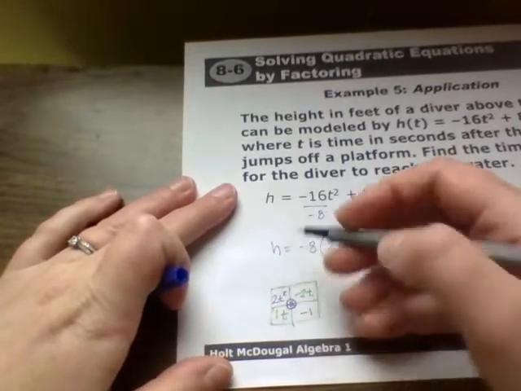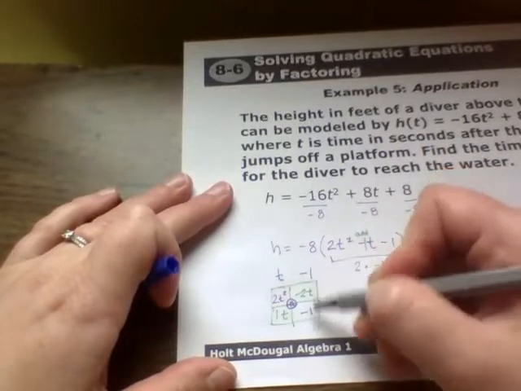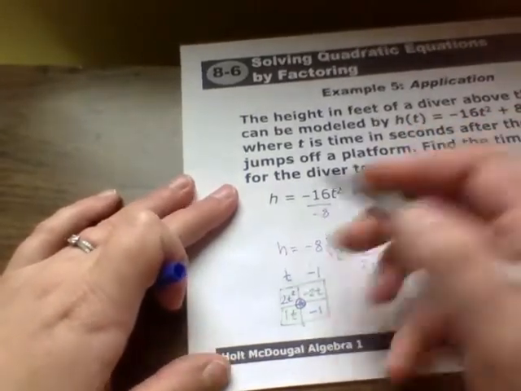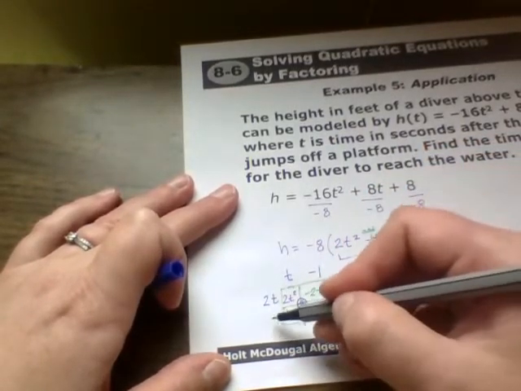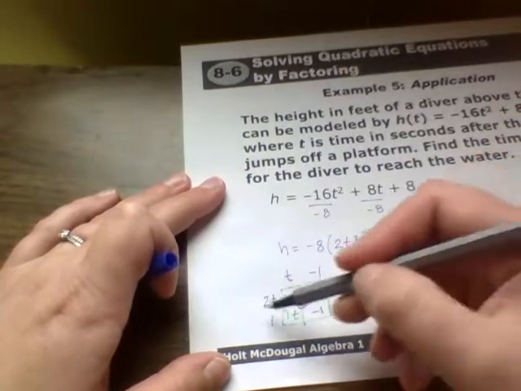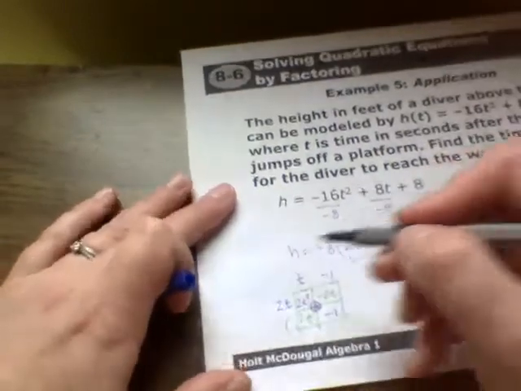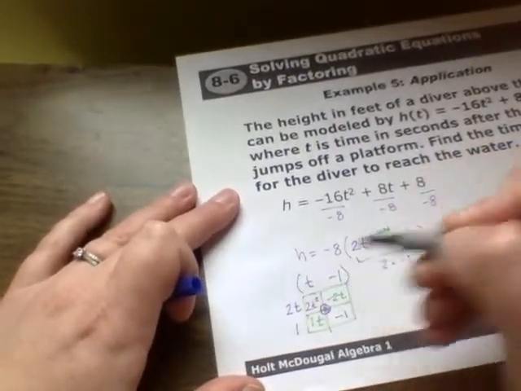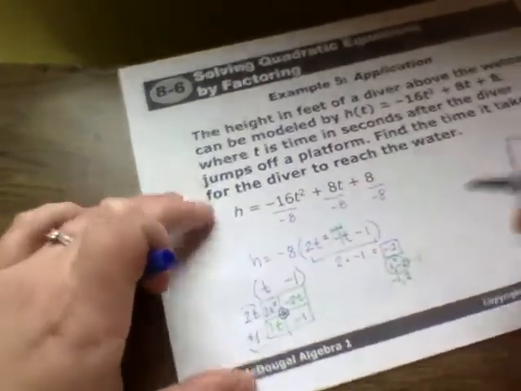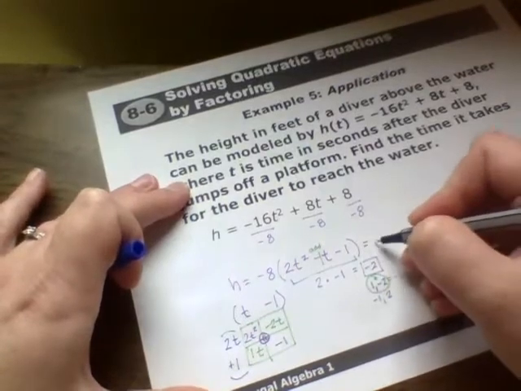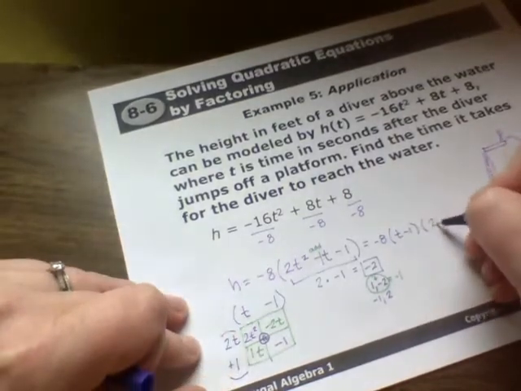So 2t squared and 1t have a t that is alike. Negative 2t and negative 1 have a negative 1 in both of them. This upper row here has a 2 and a t involved in both of them. And then the bottom row here just has a 1. Remember, especially when working with negatives, we want to double check that each of these does multiply to be what it's supposed to. And so now I know that my two factors are this top row and this bottom row. So that means that this equation now becomes negative 8 and the factors of t minus 1 and 2t plus 1.